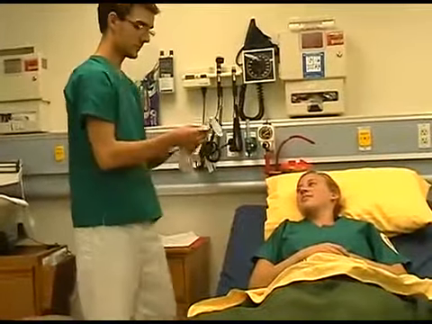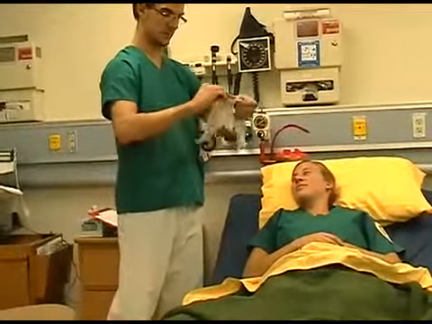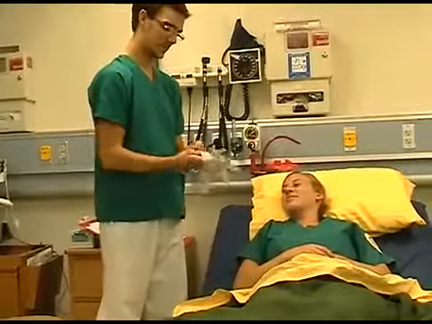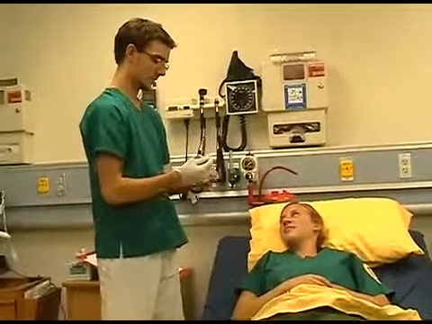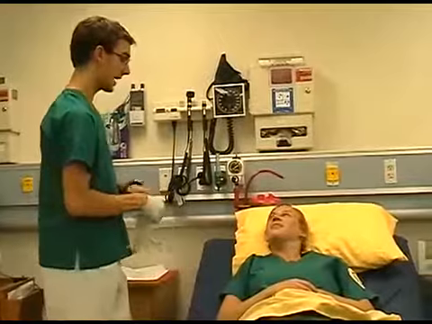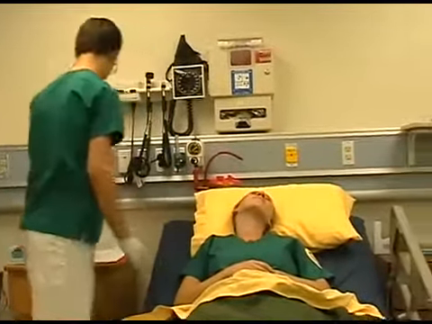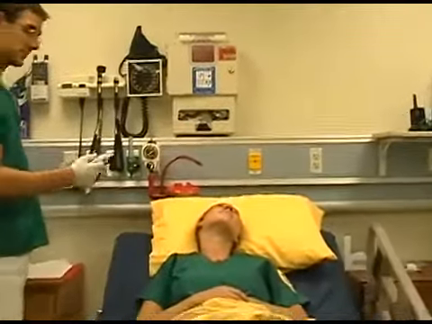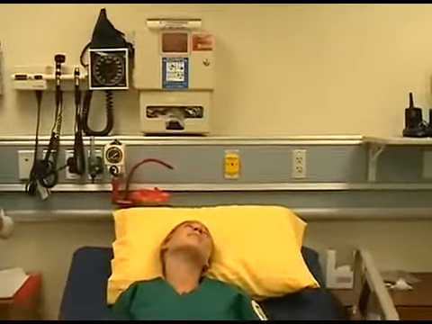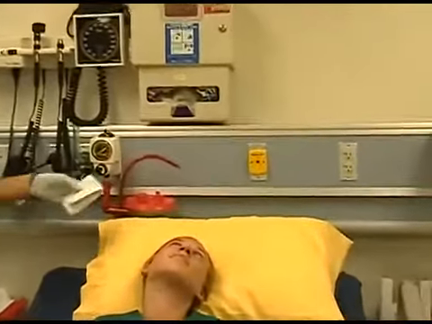The nurse will choose the correct eye to instill the medication and instruct the patient to tilt her head back to the side and look up. Can you tilt your head back to the side and look up? Thank you. He will then drop the appropriate number of drops without touching the eye or eyelid.